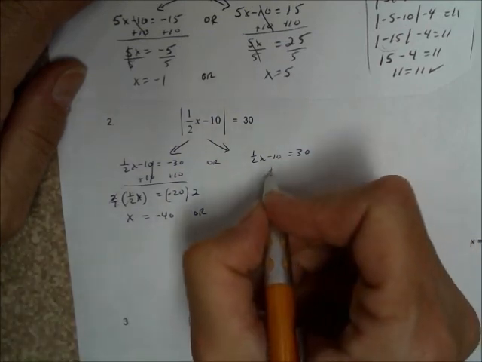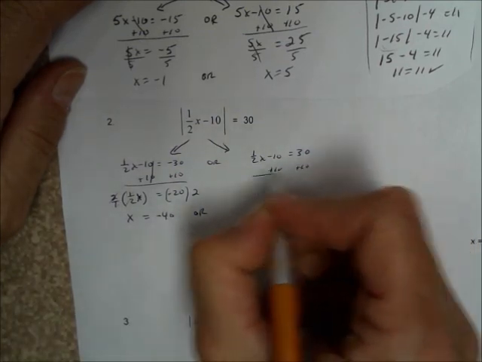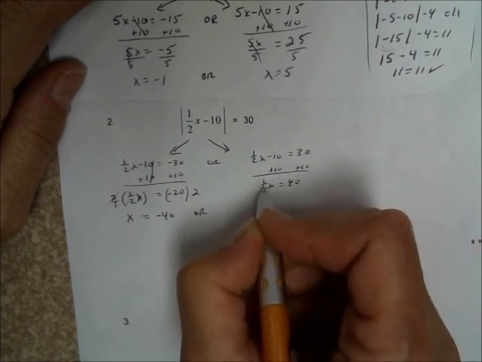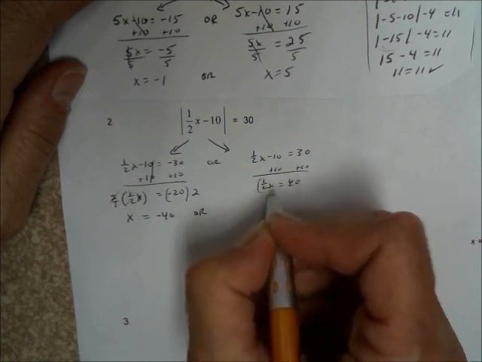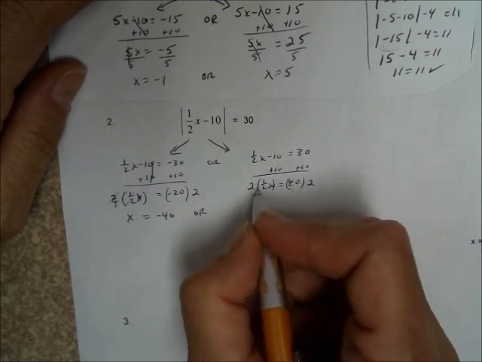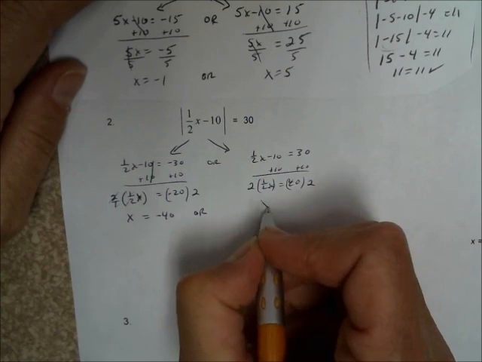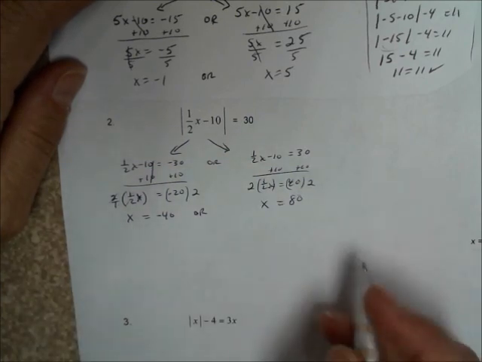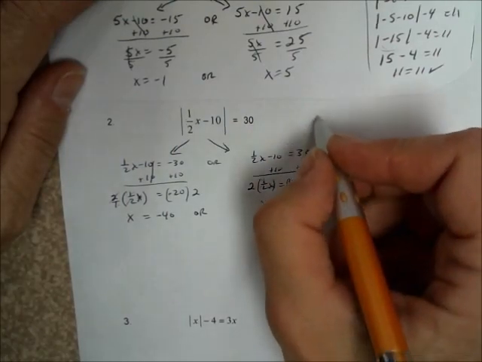And then over here, when you add 10 to 30, you're going to get 1/2 x is equal to 40. And now instead, like I said, of dividing both sides by 1/2, you're going to multiply by the reciprocal, which is just 2. And 2 times 1/2 is just 1, so 1x is equal to 80. So you have two potential answers here, negative 40 and 80.